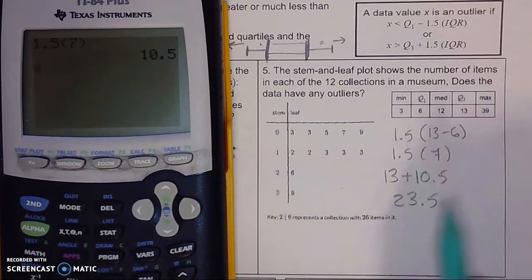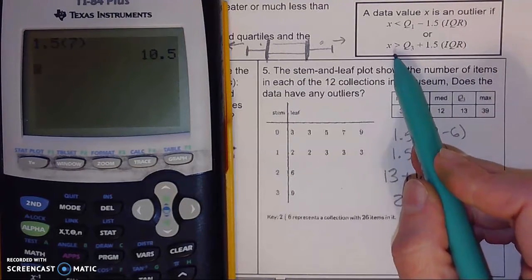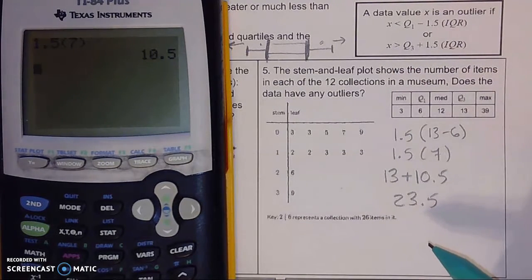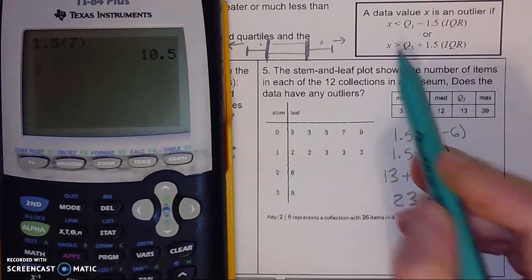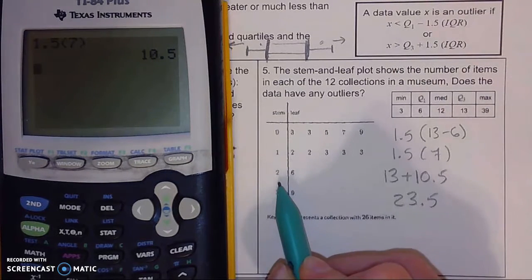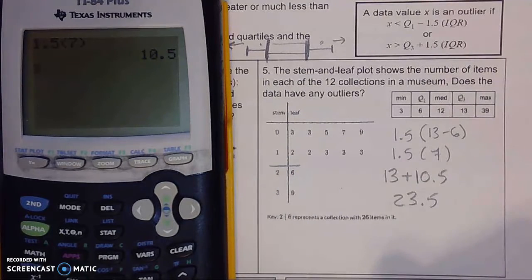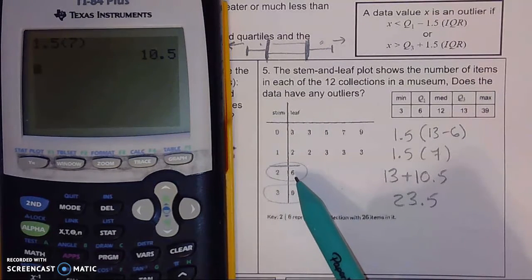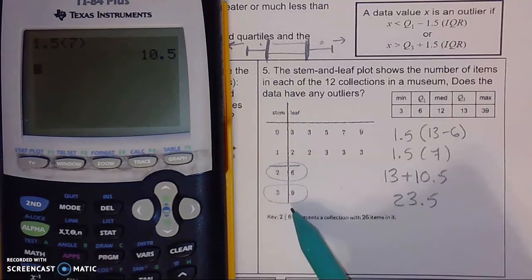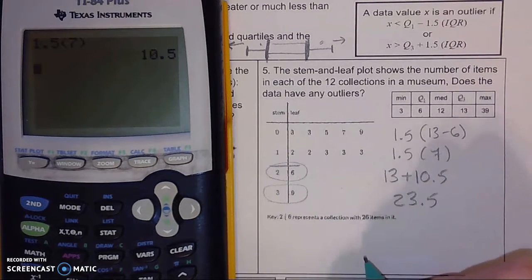So anything greater than, not equal to, so if I had a 23.5, then that's not an outlier, but it has to be greater than 23.5. Well, 23.5 is actually less than this 26. So 26 and 39 actually are both outliers. I would have guessed 39 is an outlier, but I would not have guessed 26 is an outlier. But both those guys fall outside of that 1.5 times the IQR I added up. So outliers, yes.